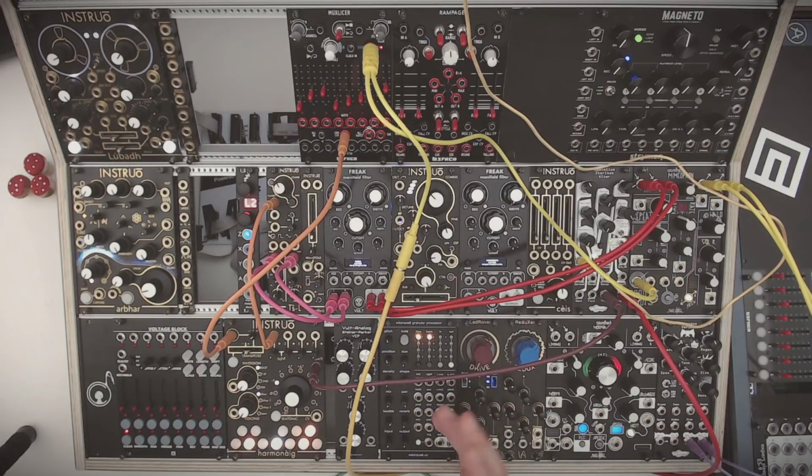And of course, as always, nothing is perfect. So the only issue I have with it is that it will only go from 0 to positive 5 volts. We will look later at a few examples of how it affects a patch. But let's really start with the first thing I love about it, and that's the ability to record modulation.